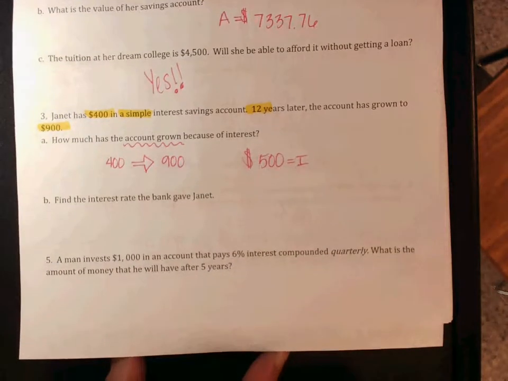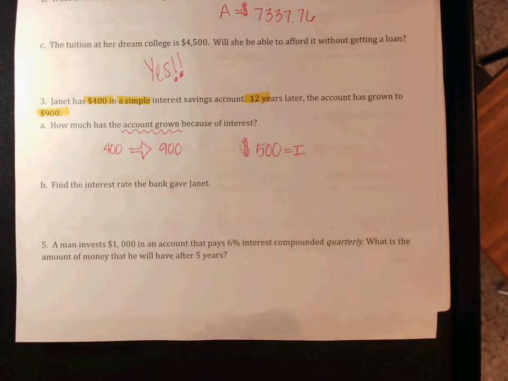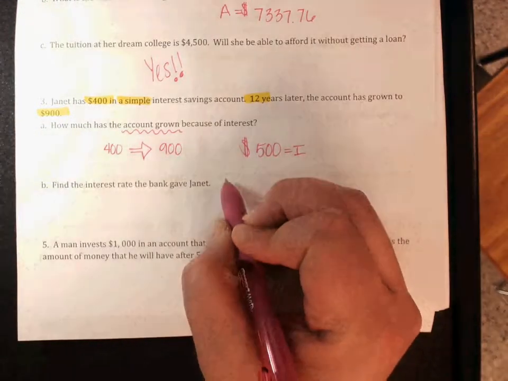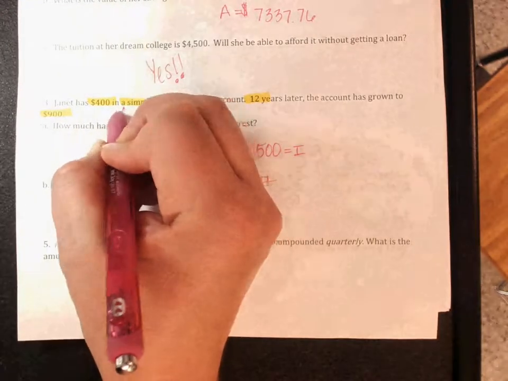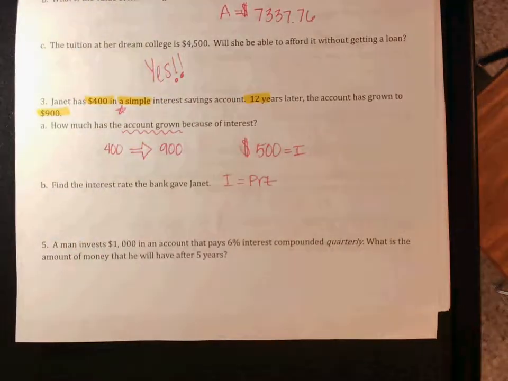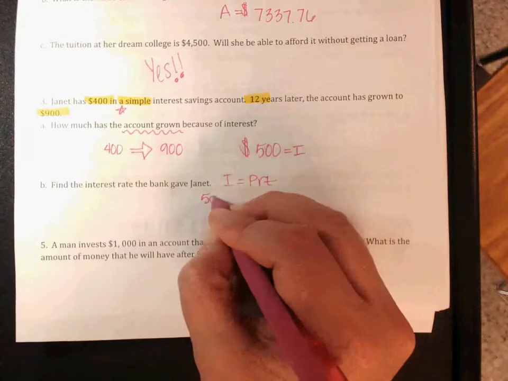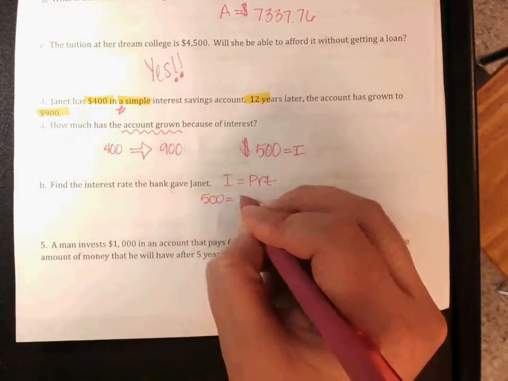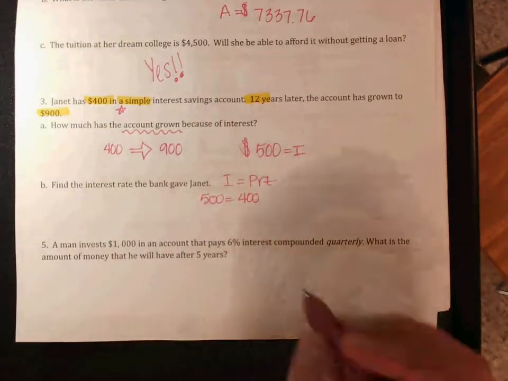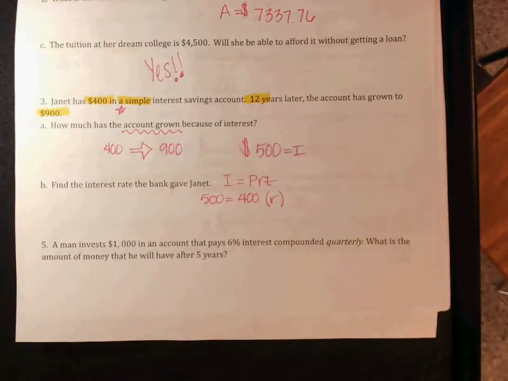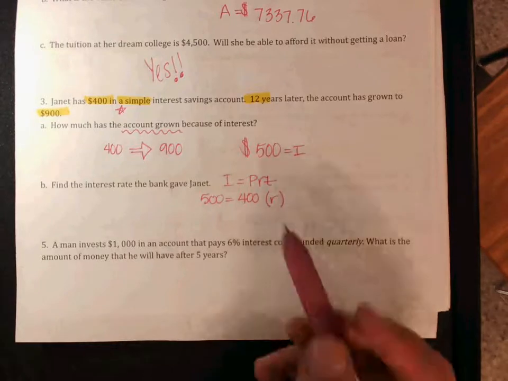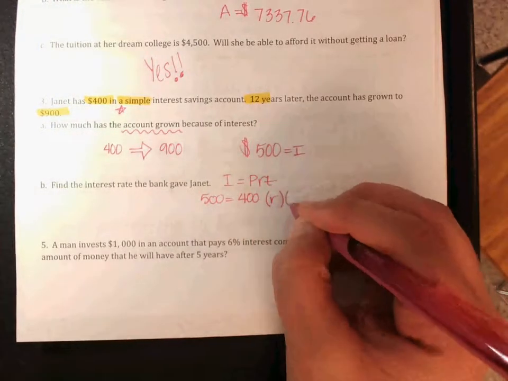Okay, then part B says, find the interest rate the banker gave Janet. Well, I equals PRT. Remember, I know I'm using that formula because it said simple. So 500 equals, her principal was $400 that she started with. Her rate is what we're looking for, so I'm just going to put an R there. And then the amount of time, it says it was 12 years later.